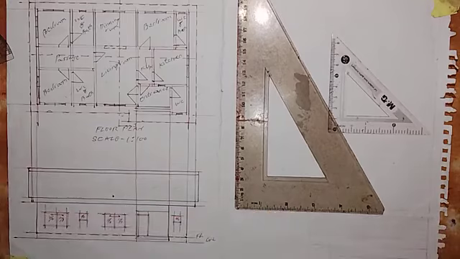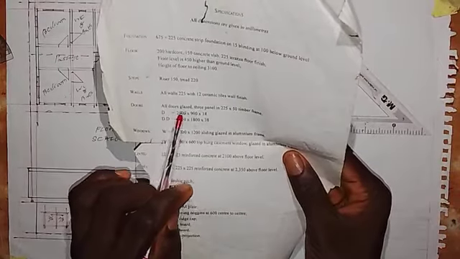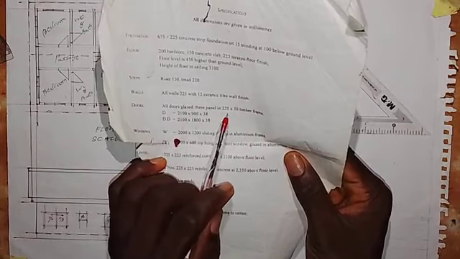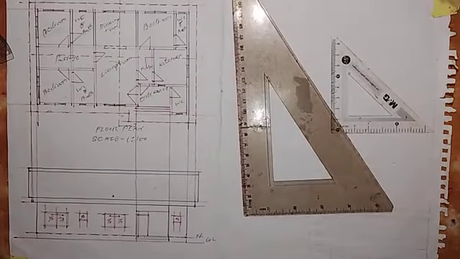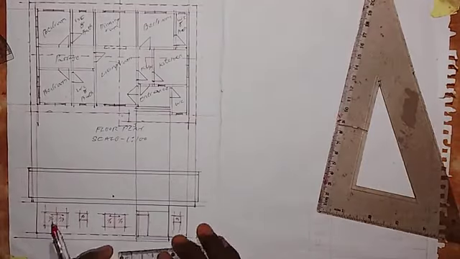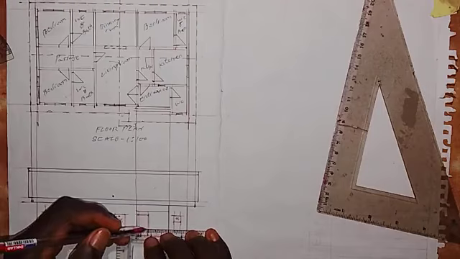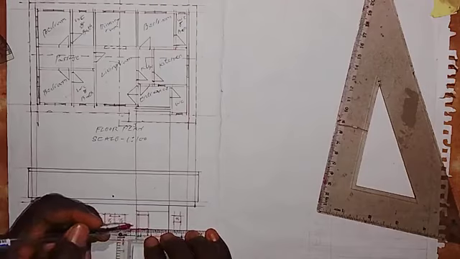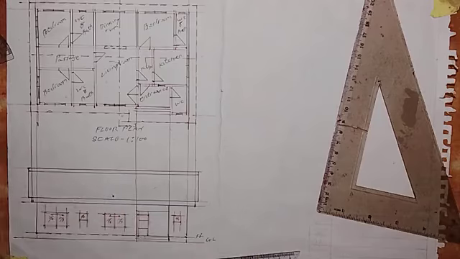So what type of door is this? Let's check. We are told that all doors are glazed 3 panel in 225 by 50 timber frame. So we have this 3 panel door. What do you mean by that? We are going to break this down into three. So we have this, one, and then this. Break it down. They said that they are glass doors.